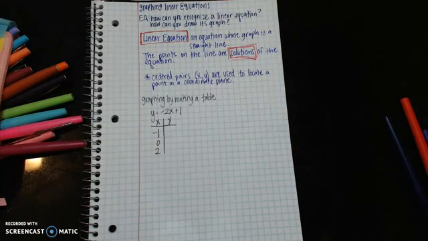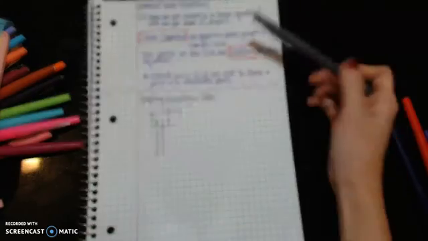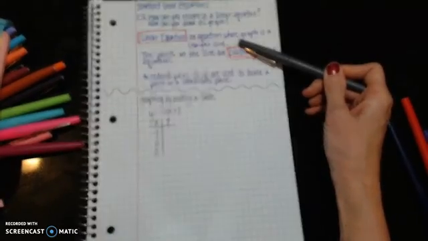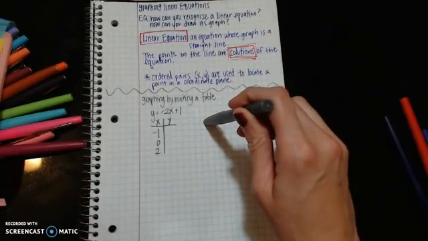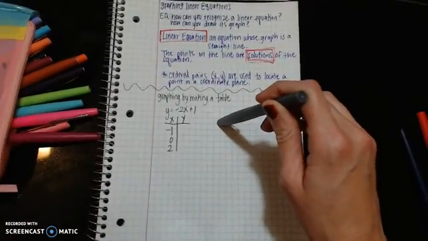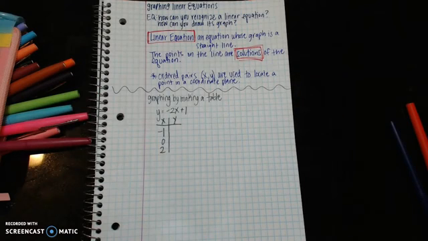Now, the next thing I'm going to do is I'm going to chunk my notes. Okay, so all that means is I just split it up. That top part up here, these are some definitions. I know this is important. Down here, these are just graphs. Okay, so this is graphing by making a table. So this is what we're starting with. So, let's talk about this.